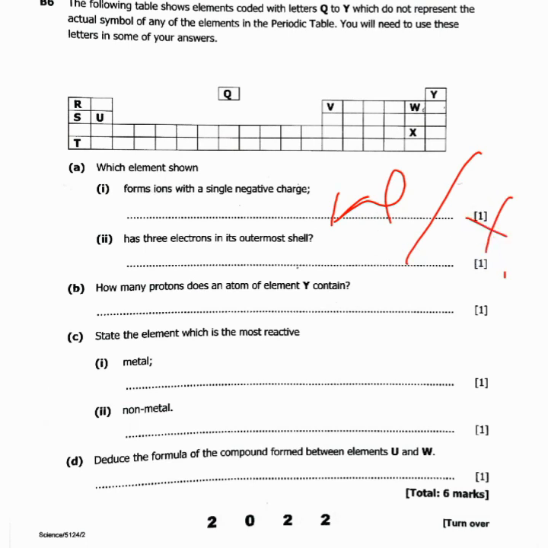We come to the second one, saying which element shown has 3 electrons in its outermost shell. So we understand that V has 3 electrons in the outermost shell, because the number of electrons in the outermost shell can help to indicate the group in which that particular element falls. This one is in group 3, so it indicates that it has 3 electrons in the outermost shell. So here it's V.